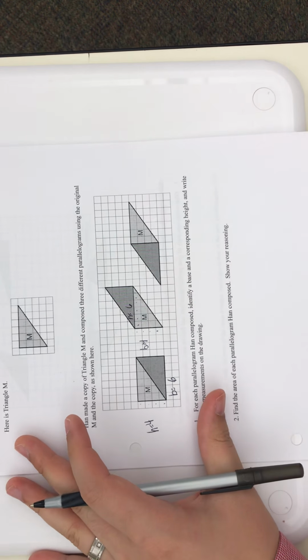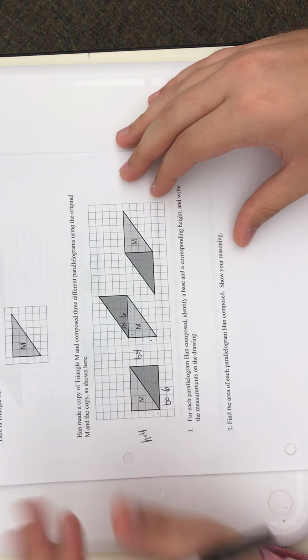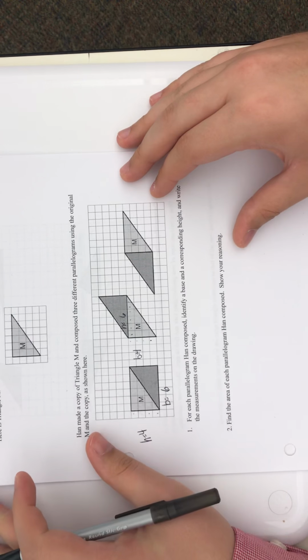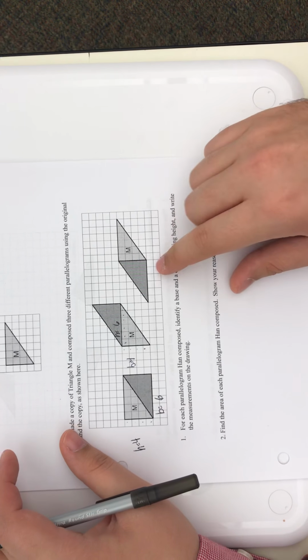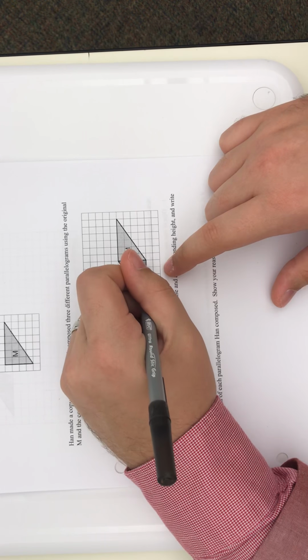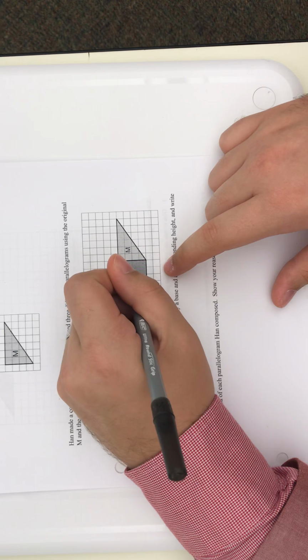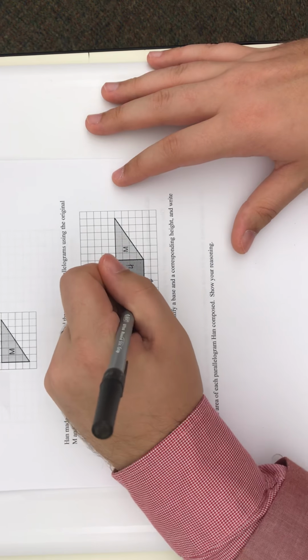Because remember, for parallelograms, we can use any side of the parallelogram as our base, just as long as the height that we use is perpendicular to that, meaning that it forms a right angle. Over here, I'm going to use a base of 6 and a height of 1, 2, 3, 4. So I identified the bases and heights for this.